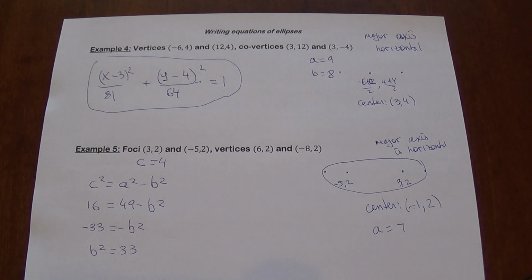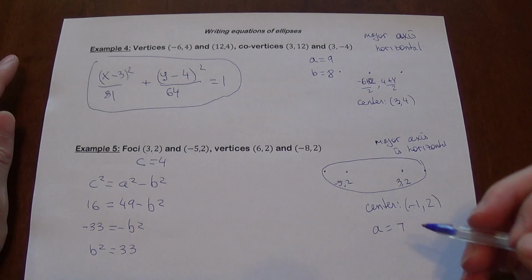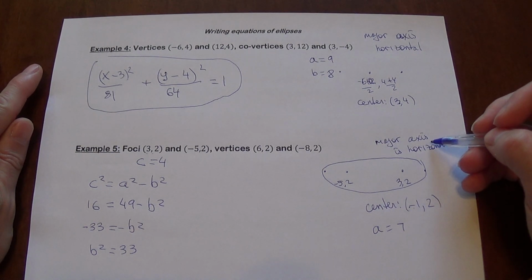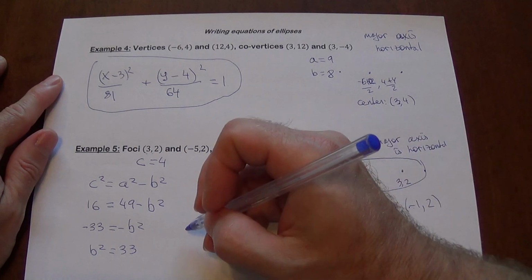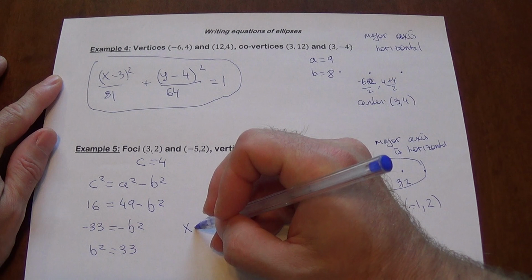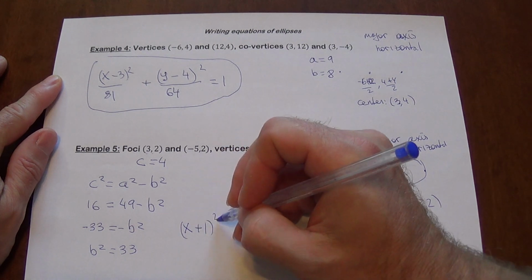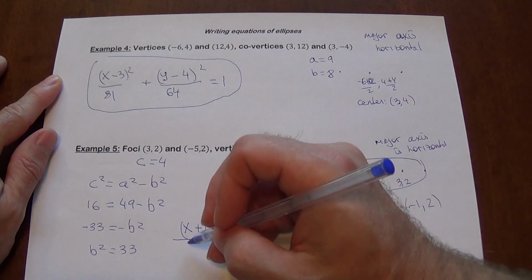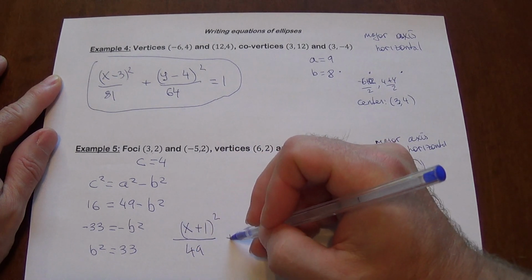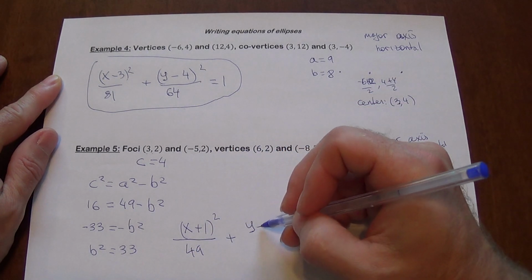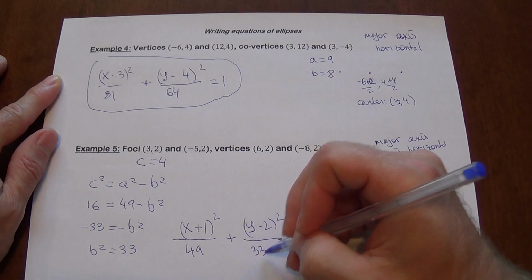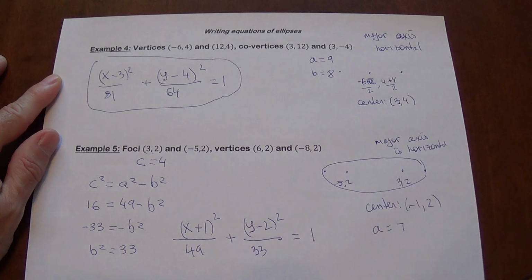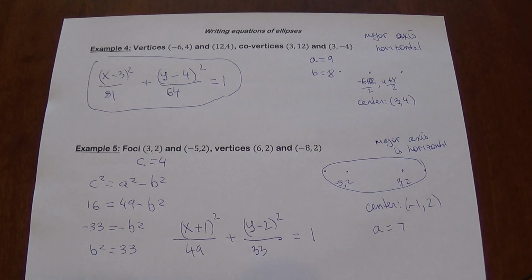I'm not going to find the value of b, but if you do it, it's plus or minus square root of 33. But the major axis is horizontal. We start with x, correct? So it's going to be x plus 1 squared over a squared, which is 49, plus y minus 2 squared over b squared, that's 33. Remember, numbers don't have to be perfect squares, equals 1. And this is how it's done.